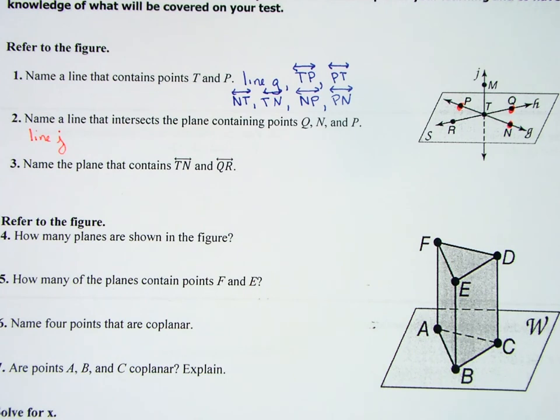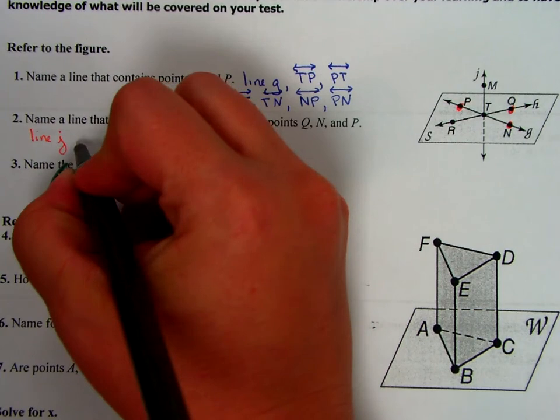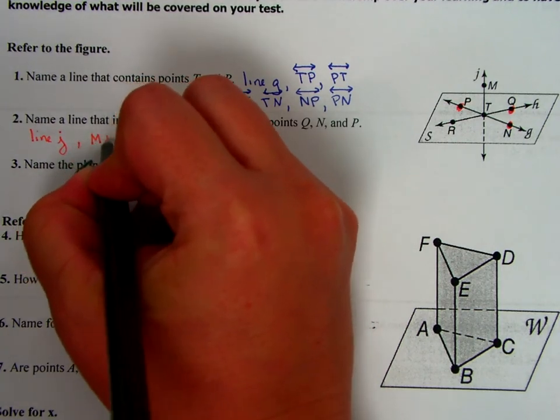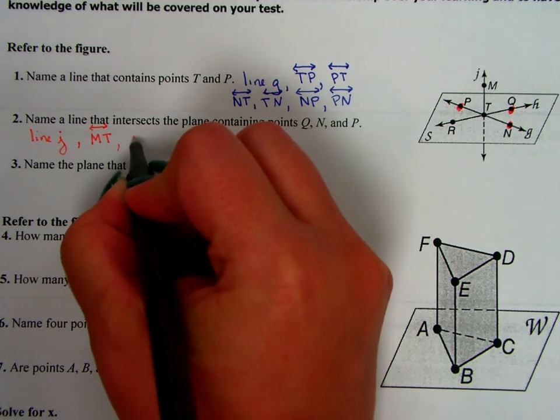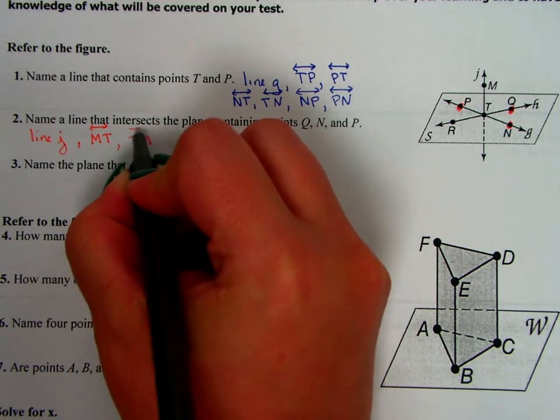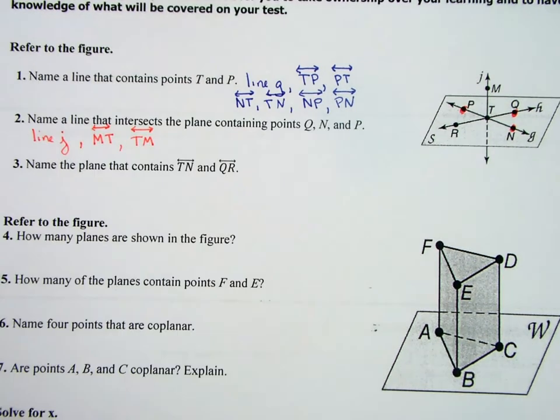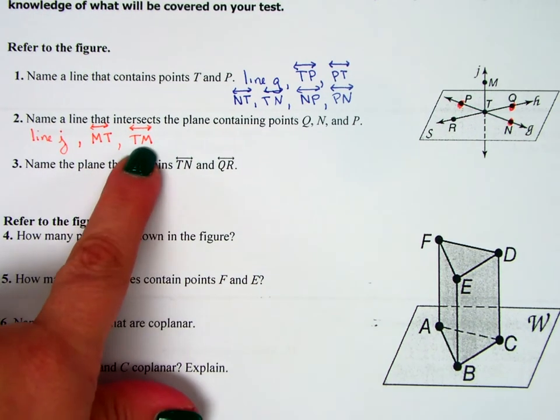Okay? Is that the only thing I could name that line? No. What else could I name that line? MT. As long as I use capital M, capital T, and a line symbol. What else? TM. Anything else? No, those are the only 2 points. I can't use the J because that's not a point. So I can't say JM or JT because J is not a point. To name it like this, they have to be points.